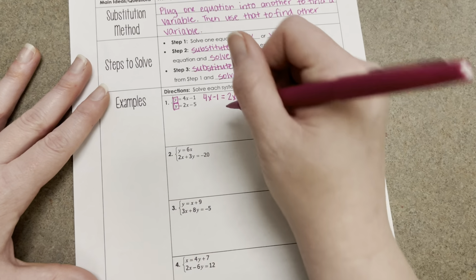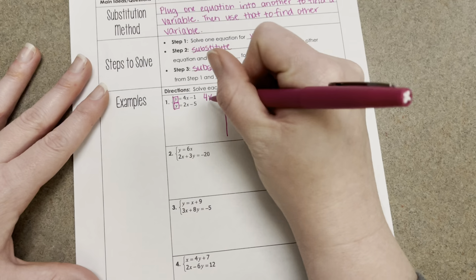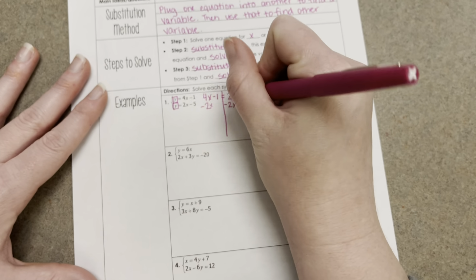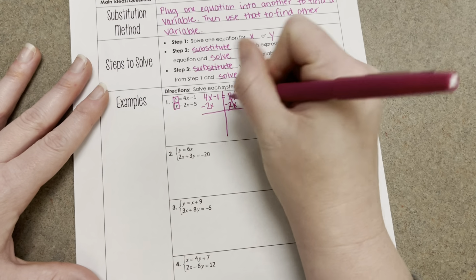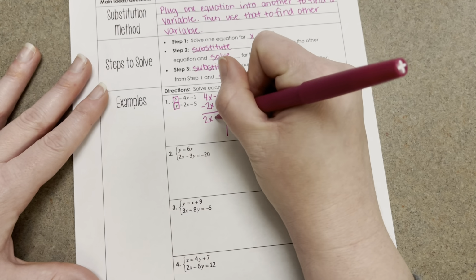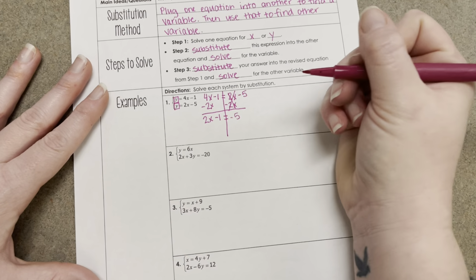And now we solve this to find our x. So remember, move your variable to the left, so minus 2x on both sides. 4x minus 2x is 2x. Bring down the minus 1, and it equals negative 5.